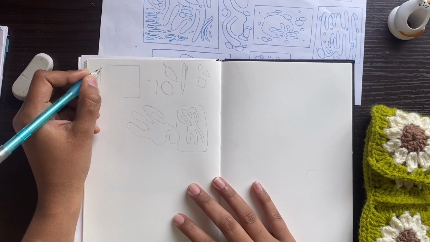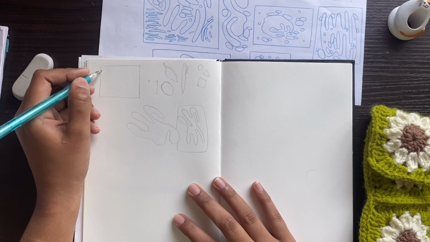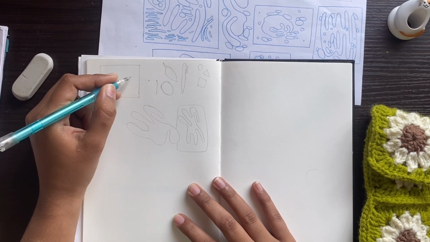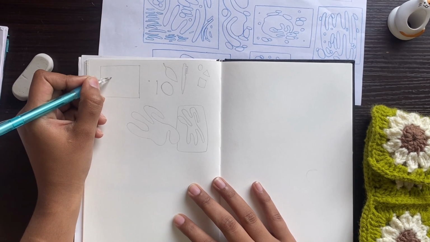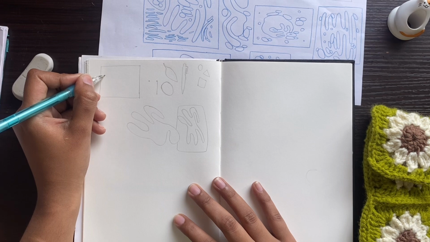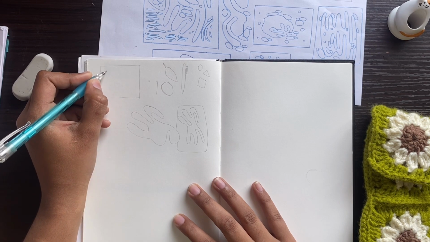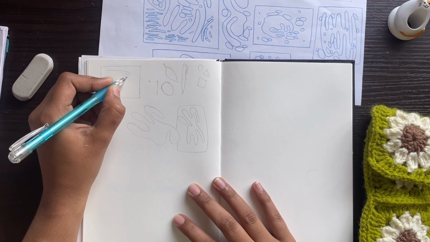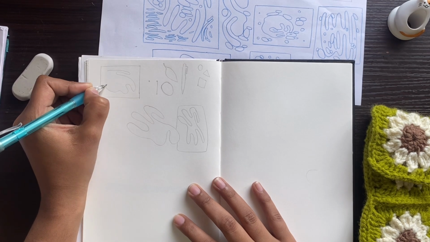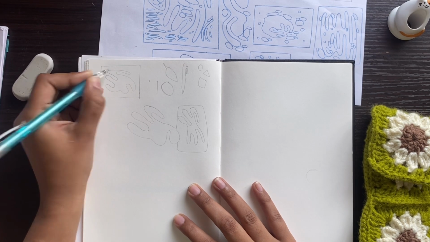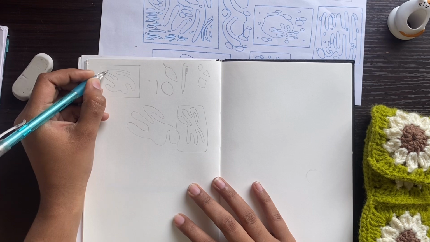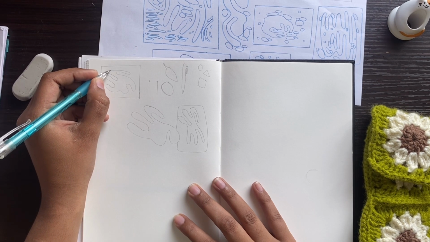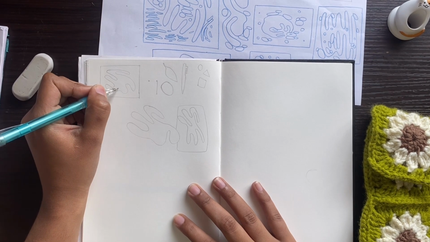I have selected the space within these 4 lines. So if I draw a shape, an abstract shape in this space, and I join the line I traveled with, this becomes a shape.